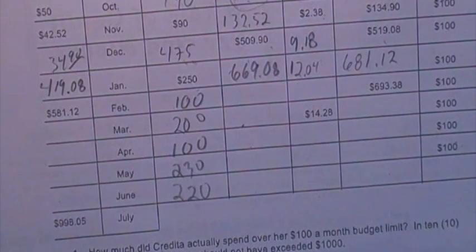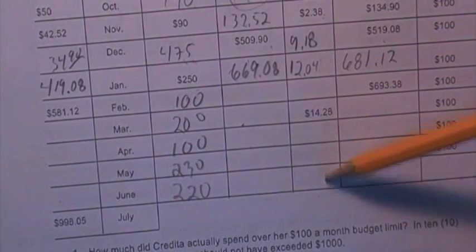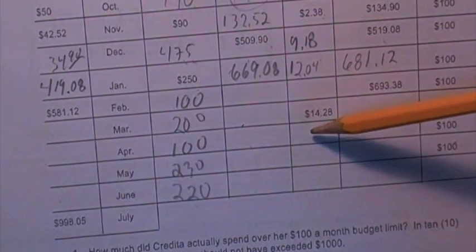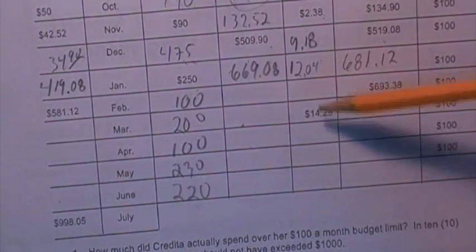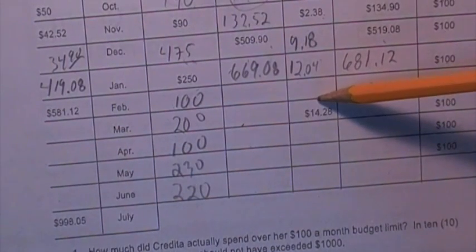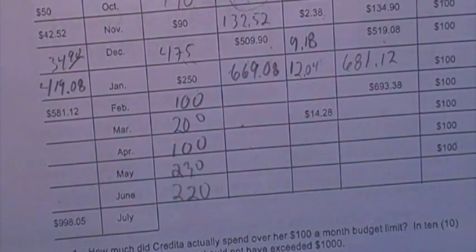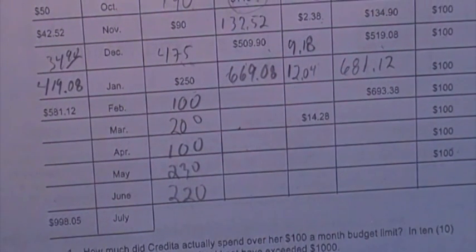How much interest has Credita paid over the balance? So this is the interest column. You're going to add up how much she had to pay in fees. Okay, this is above and beyond what the price tag of the clothes was. This was how much more it would have cost her rather than saving up and paying cash for it. And then in what month did she almost reach her credit card limit? Remember, her limit was $1,200, and how close did she come to maxing out her credit card?